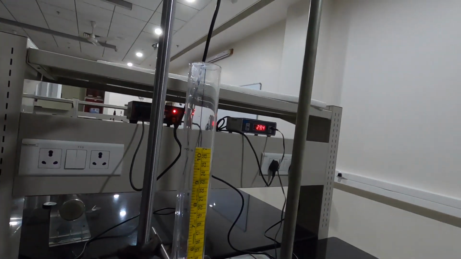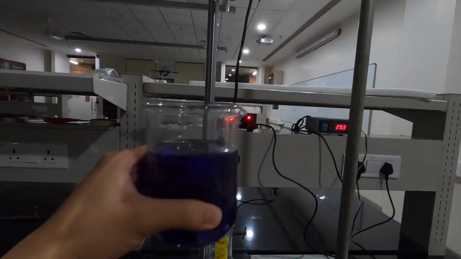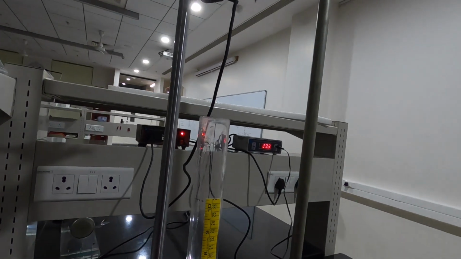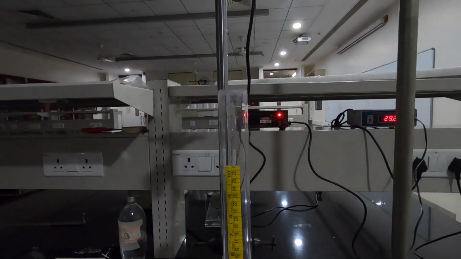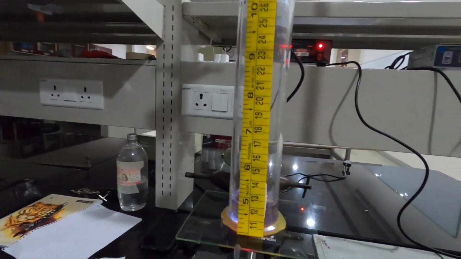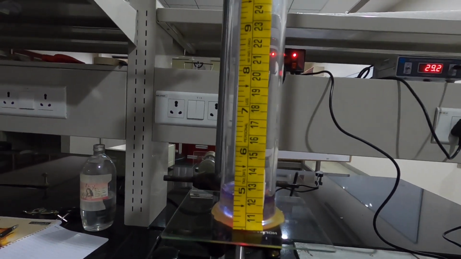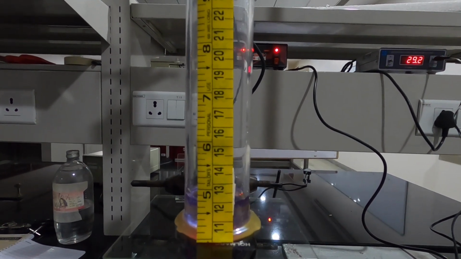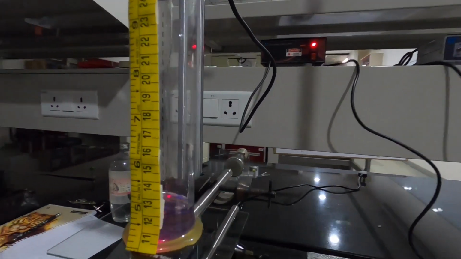Now, let me just show you what the liquid looks like. This is the liquid. It looks very fancy and colorful, but it's nothing more than just an aqueous solution of glucose with, of course, some ink added to it. As you can see, we have a tube here with certain markings, which are going to show you the thickness, or rather the depth or height of the fluid that we will be filling inside.